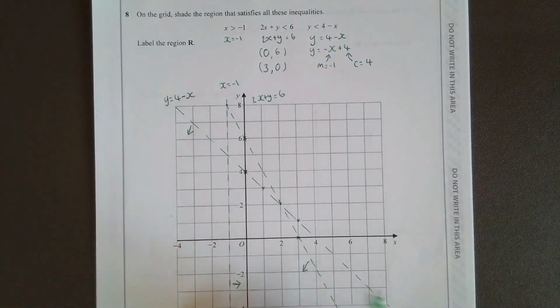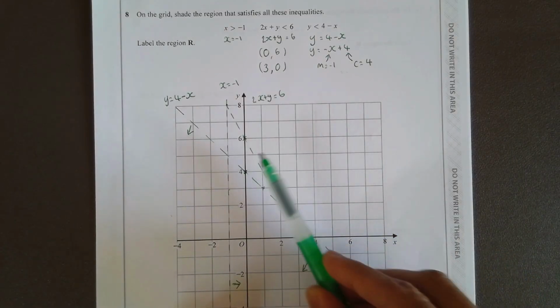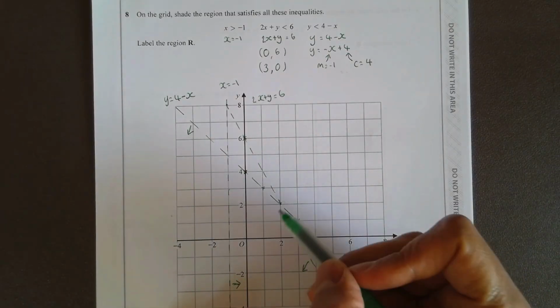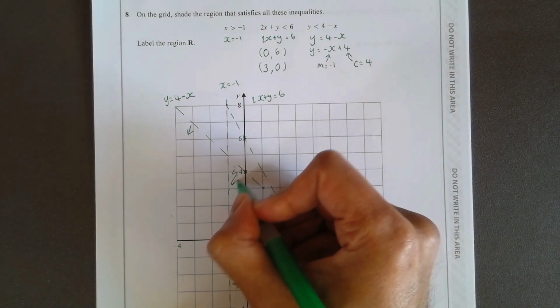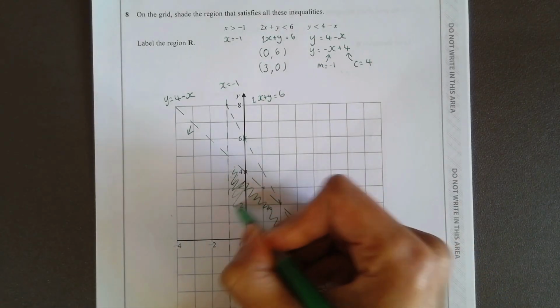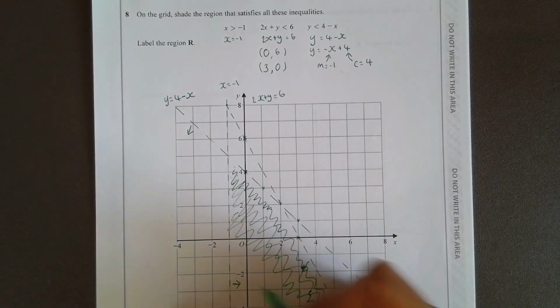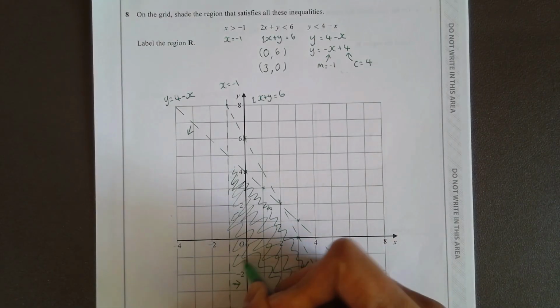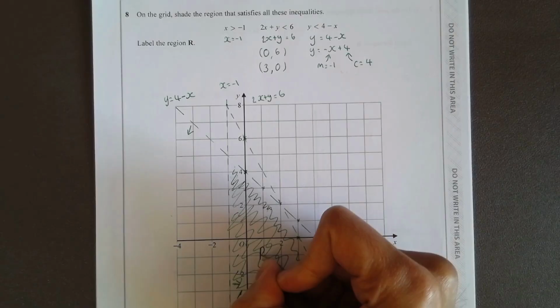Okay, so let's just be clear about what we're shading. We're going this way and then below both of these lines here. So the area that I want is going to be all of this area here. Okay, and obviously I'm not doing a fantastic job of my shading here, but I think this is going to be good enough. Again, it says label the region R, so I'm just going to draw the letter R over here as well.